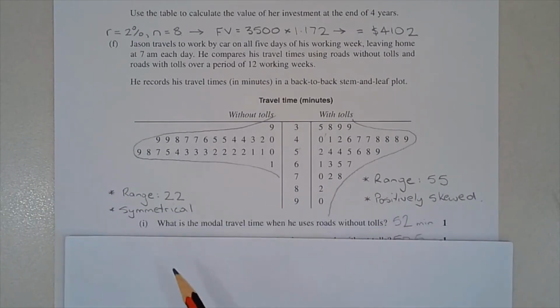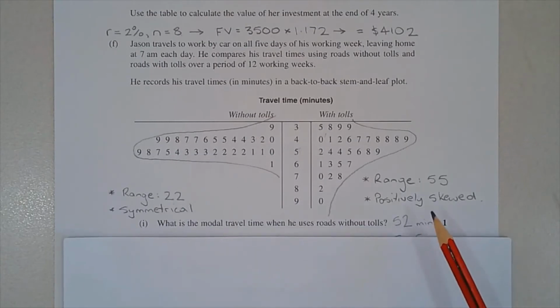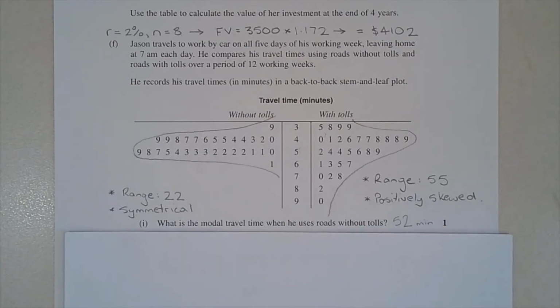So part 1, what is the modal travel time when he uses roads without tolls? Now the answer is 52 minutes. So how do we get 52 minutes?